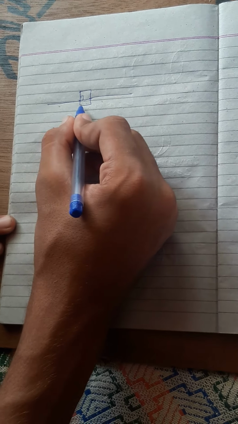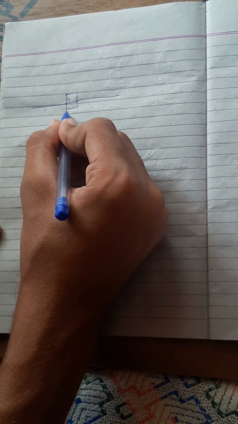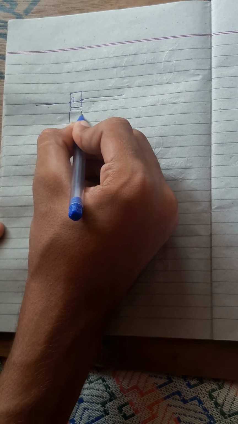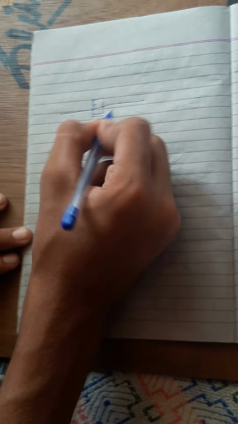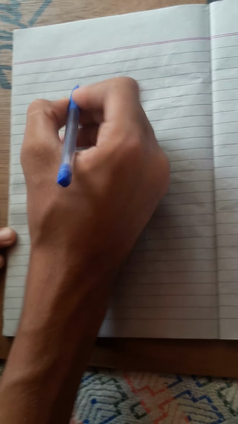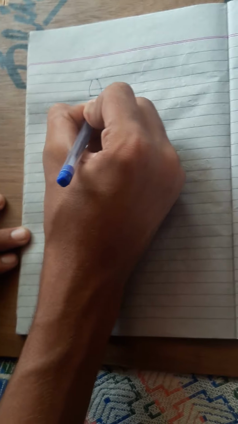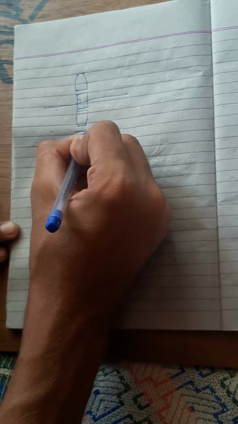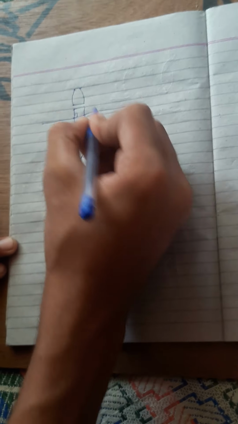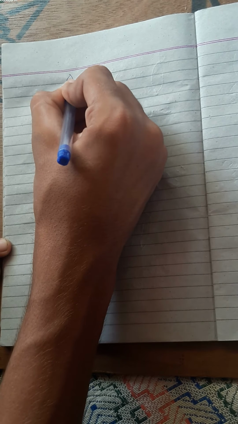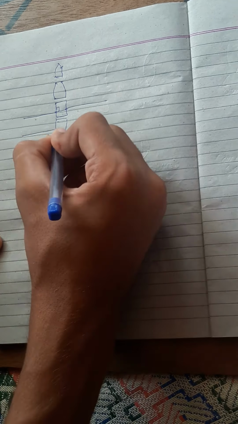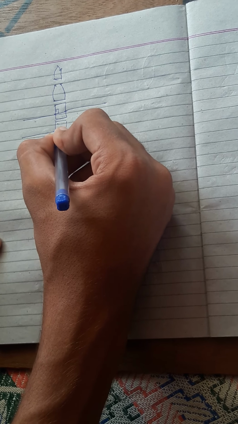Place a figure that is longer here and smaller here, with the same structure like that, and finally we create a dome-like structure on the top.